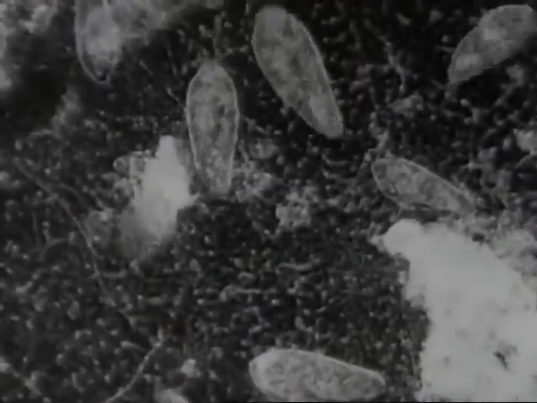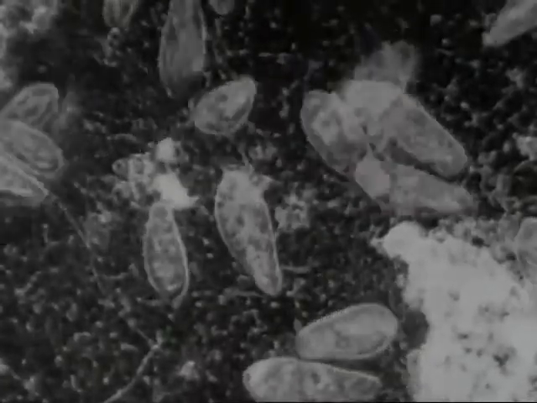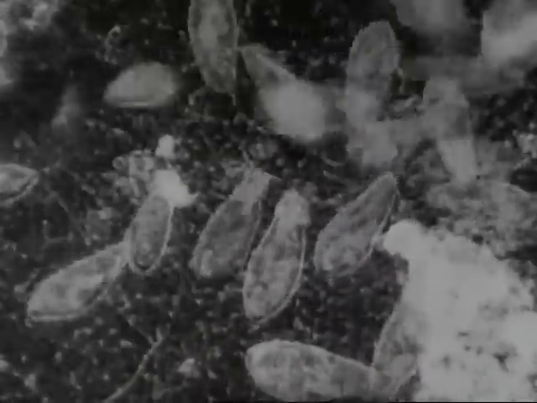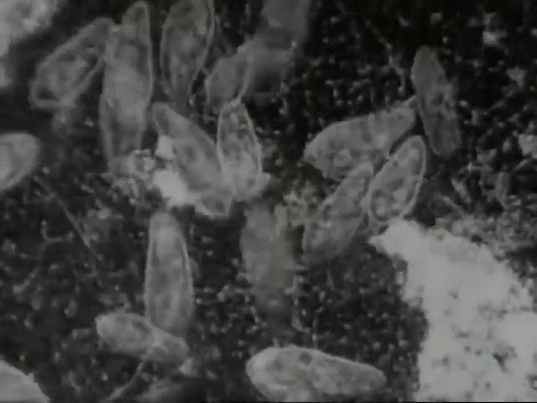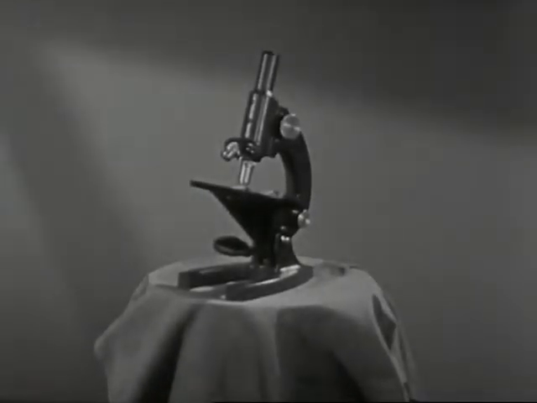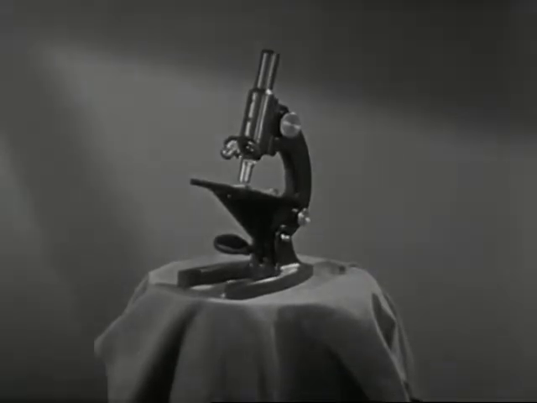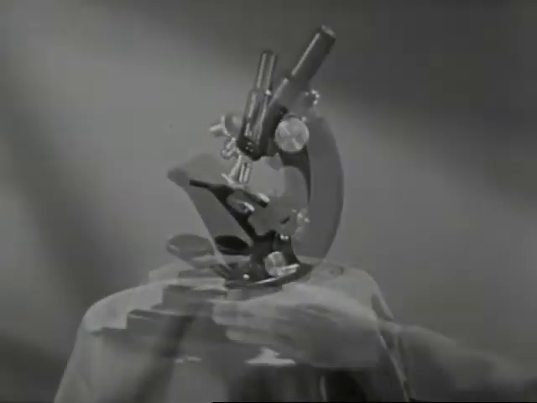A world where a single drop of water may be teeming with scores of one-celled animals. And yet, this strange world is yours to explore, yours to investigate by means of your microscope. As the first step in learning to use the microscope, we must become familiar with the names of the main parts of the standard instrument.